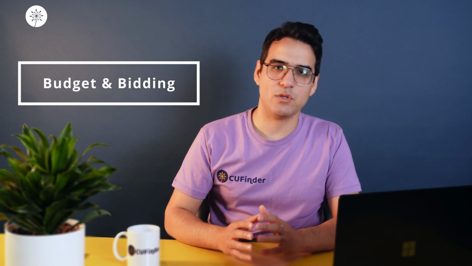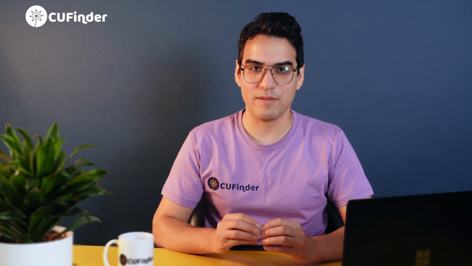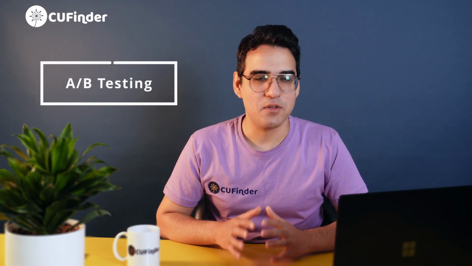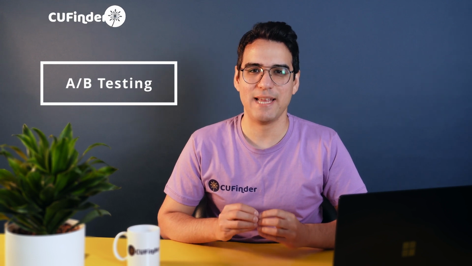Step number 4, optimizing the campaign, budget and bidding. Determine your budget, the total amount you're willing to spend on the campaign. Choose a bidding strategy that aligns with your goals: cost per click or CPC for website traffic, cost per acquisition or CPA for conversions, and etc. A/B testing. Don't settle for assumptions. Test different ad variations to see which resonates best with your audience. Facebook Ads Manager's built-in testing tools allow for data-driven optimization.